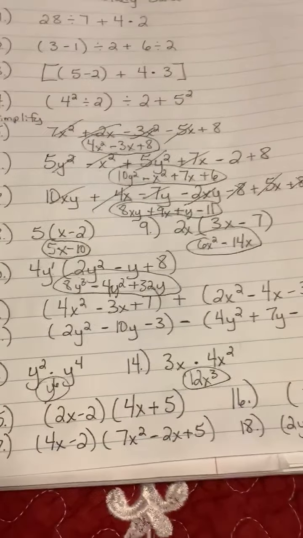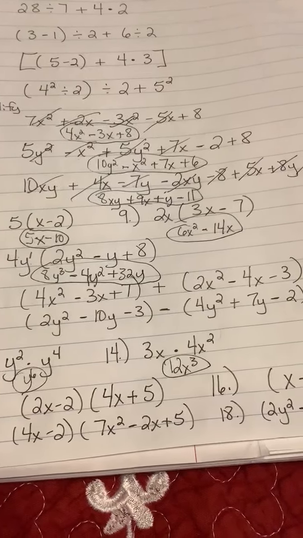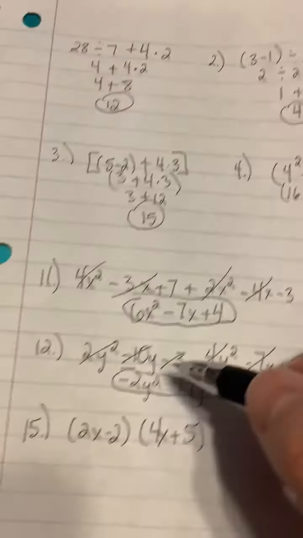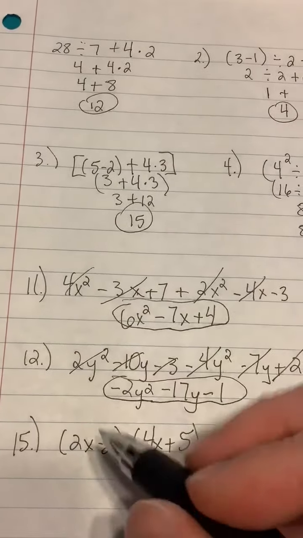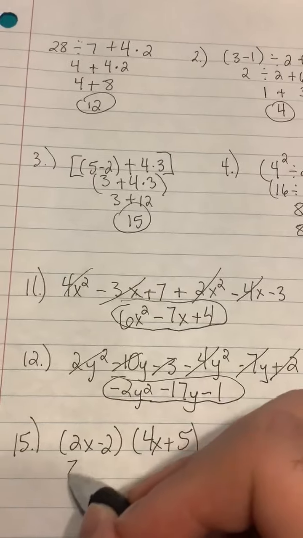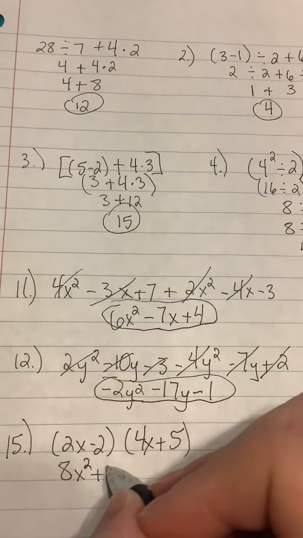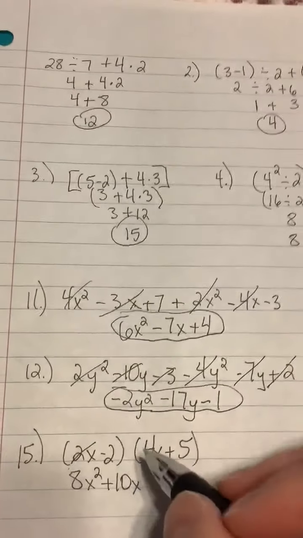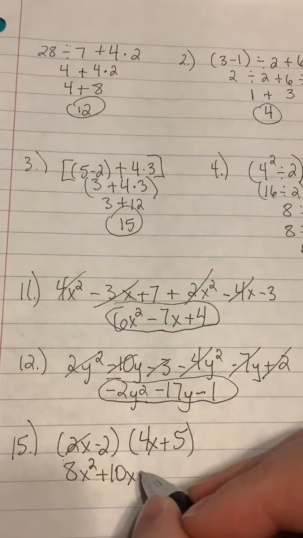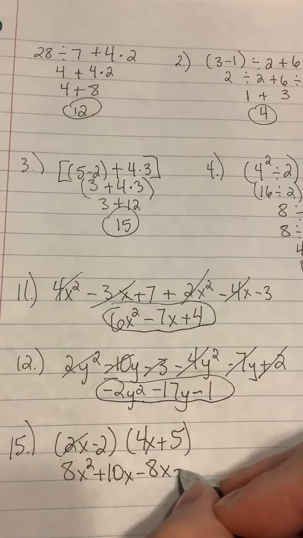15, a binomial times a binomial. Okay, we have to distribute both. We have to distribute both of these terms, this term to these, and this term to these. So 2x times 4x is 8x squared. 2x times 5 is 10x. Okay, that's distributing that one to both. And then this one, negative 2 times 4x is negative 8x. And negative 2 times 5 is negative 10.